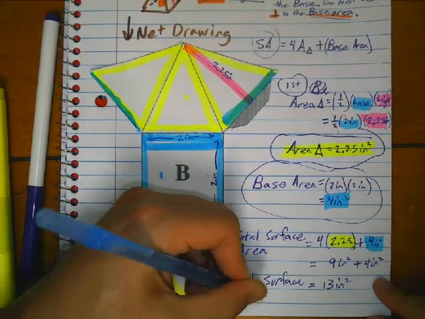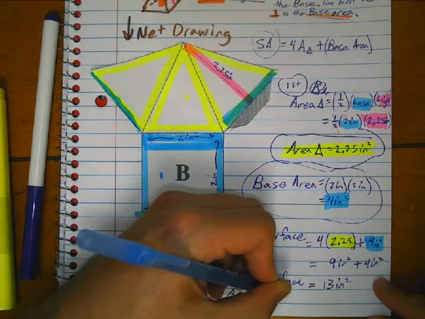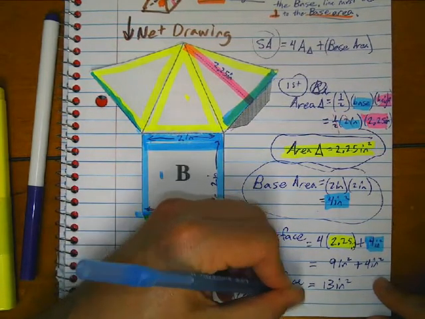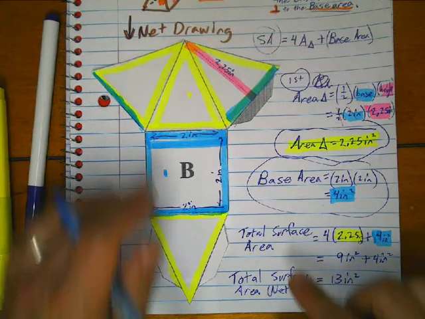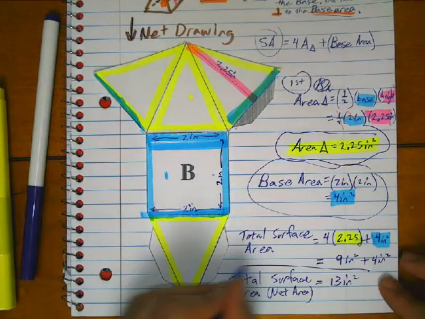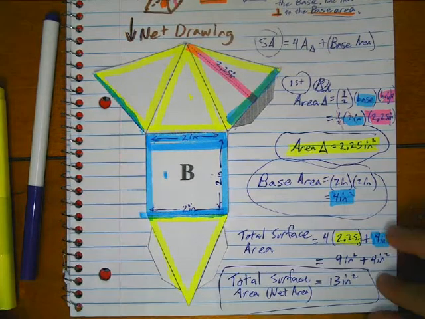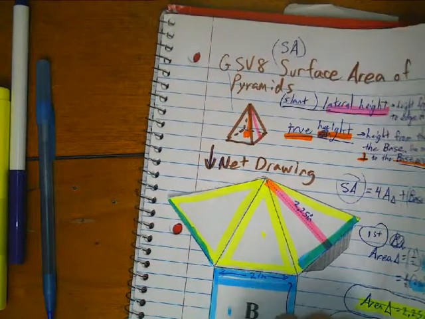You might call it the net area. So the net is all parts of these together. And that should be it.